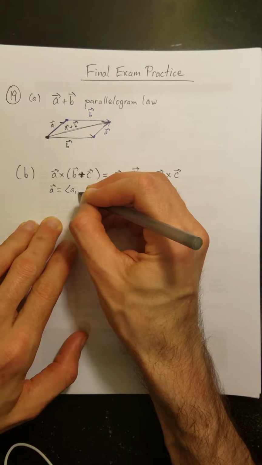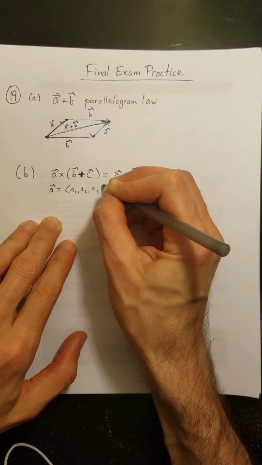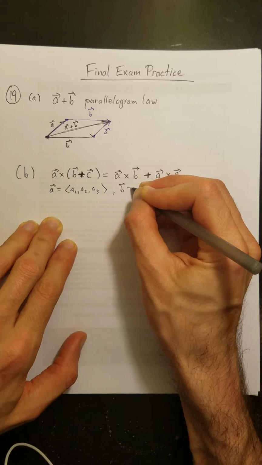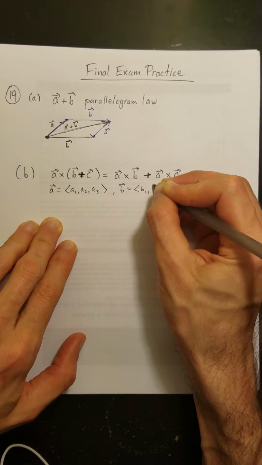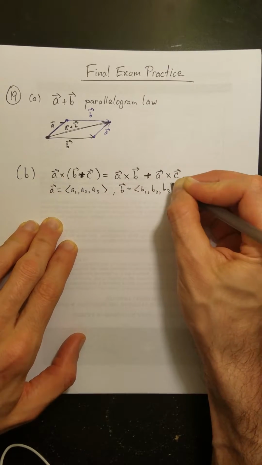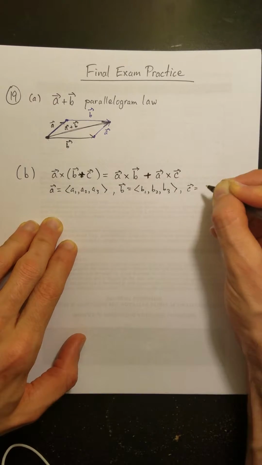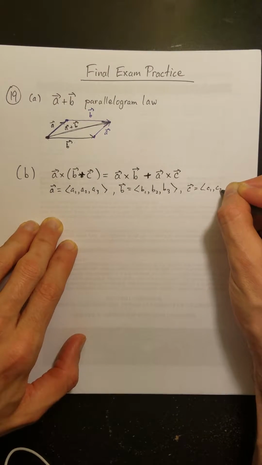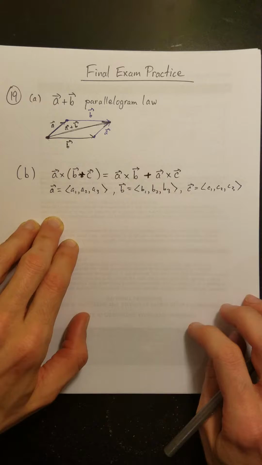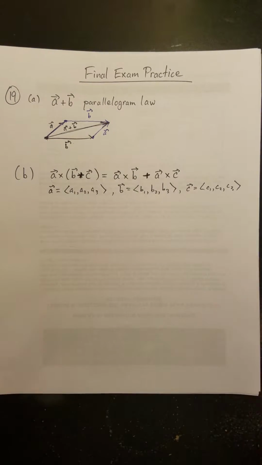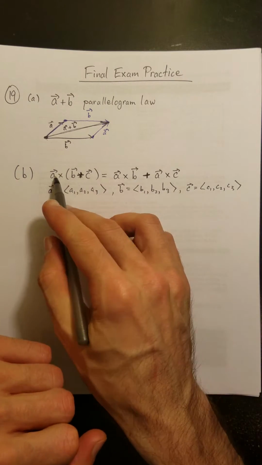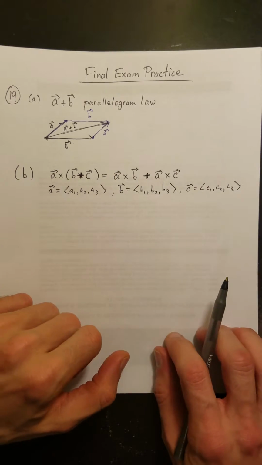as having components a1, a2, a3. We're going to write the vector b as having similar components b1, b2, b3. And we're going to write the vector c as also having similar components c1, c2, c3. All right, cool. And so now we can work component-wise with these cross products.